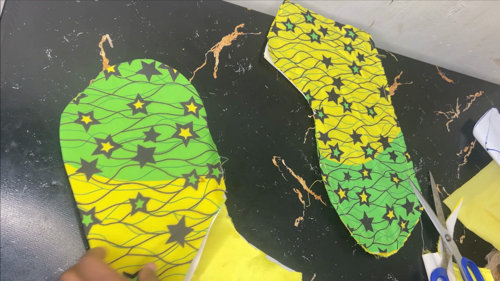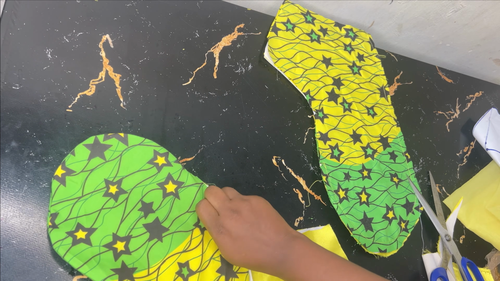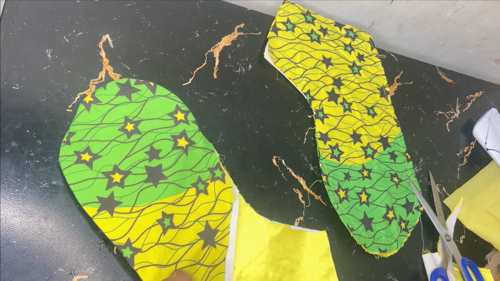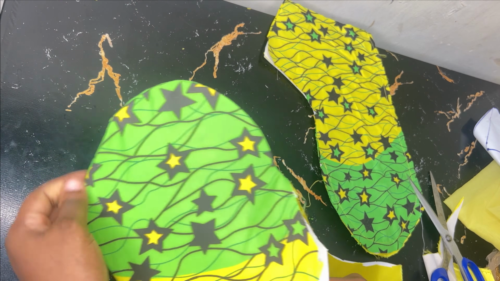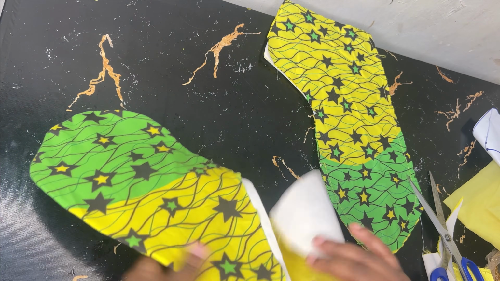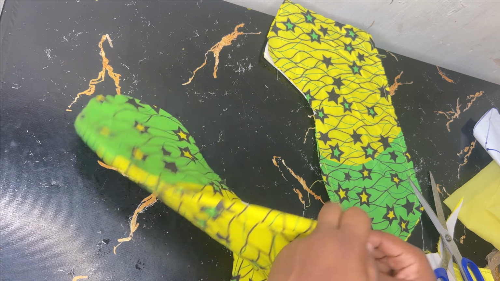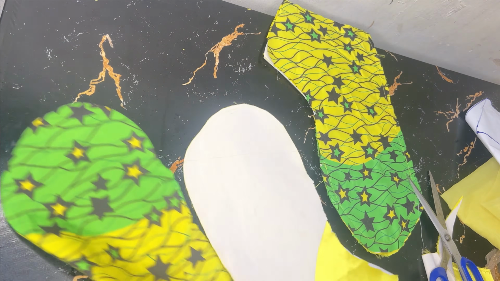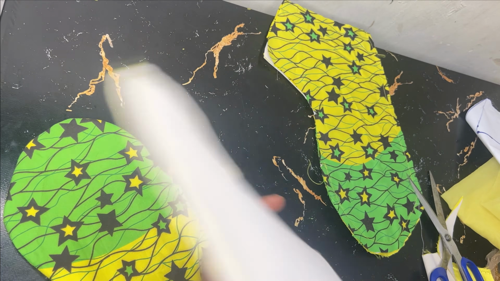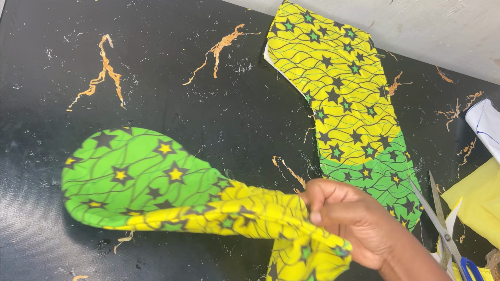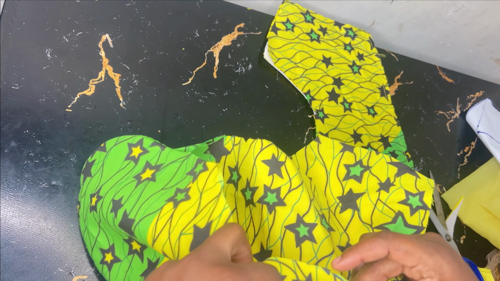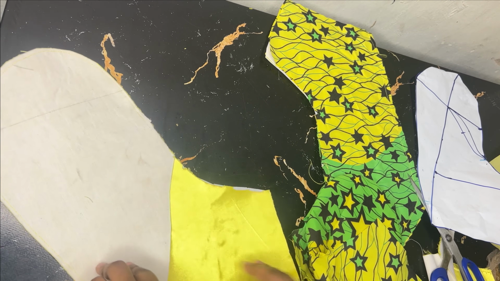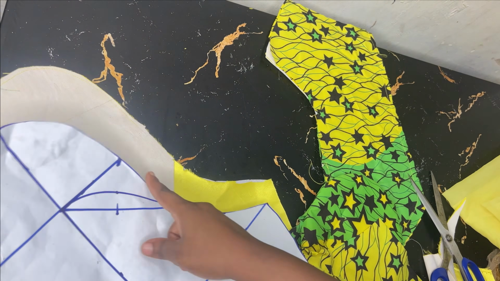So what I'm going to do now is to take it to the sewing machine, and then I'm going to use them to turn each other. Okay, I want to remove the lining now, and then I'll go ahead and use it to turn each other, just like this, right side facing right side. I'm not going to sew the armhole part. Remember, this is our armhole.